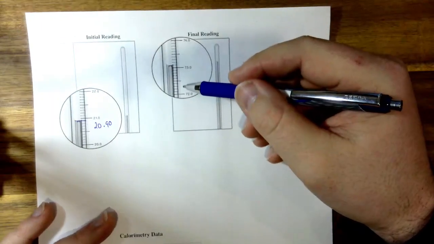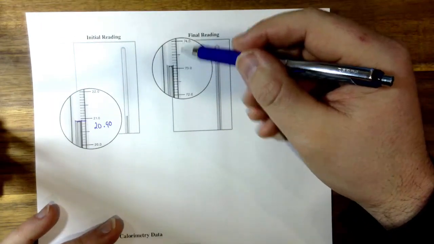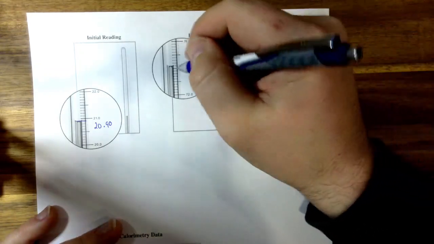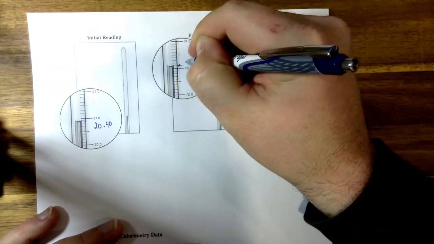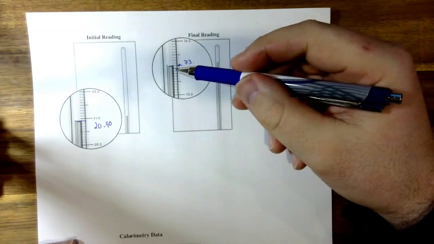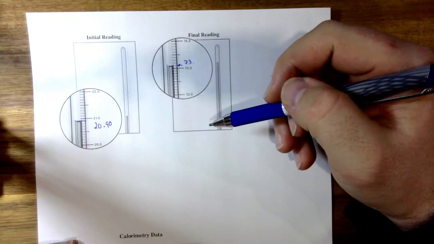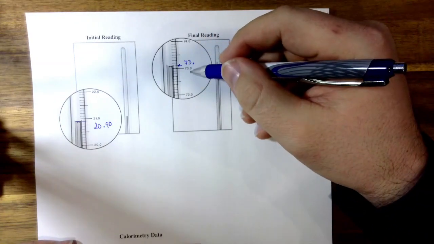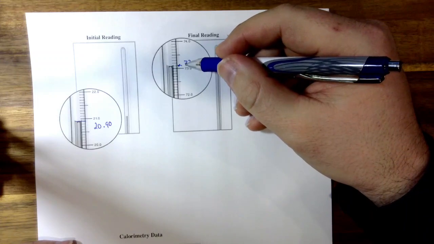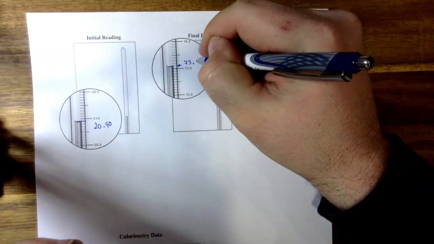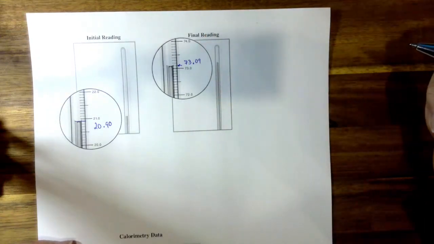If I look up here, 73 to 74, it's still going up by tenths, so this is about 73.1. Now, if I wanted to say that that was a little bit below 73.1, all I have to do is pick a number between 73.0 and 73.1. It's very close to 73.1, but being just below, I'm just going to say 73.09.